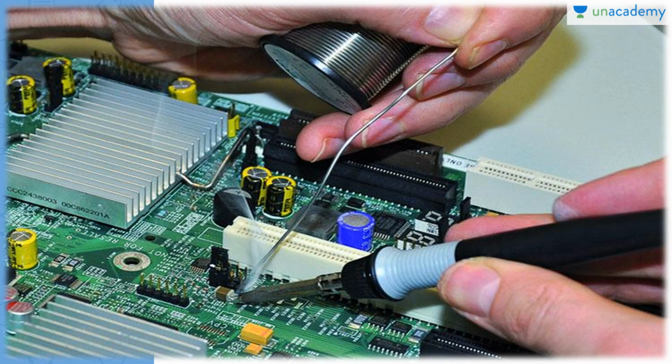So this is what I was telling: assembling of electronic components to printed circuit boards, PCBs. So this is how it is done by the usage of soldering.